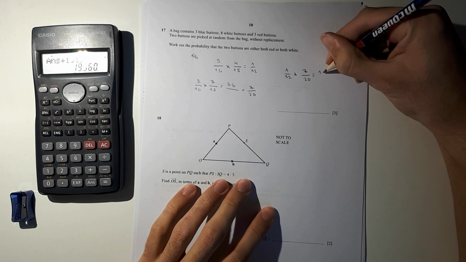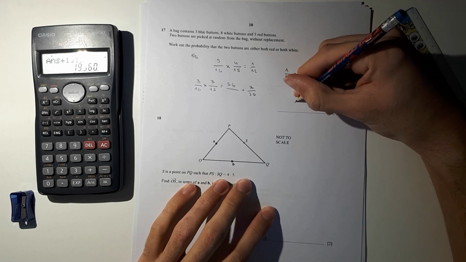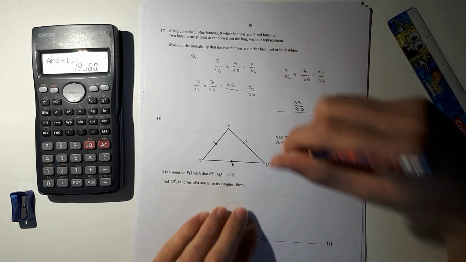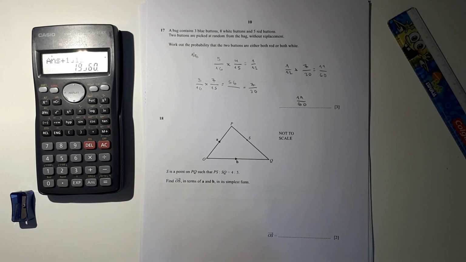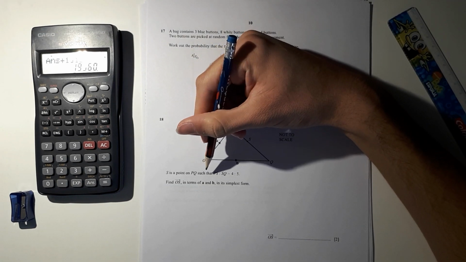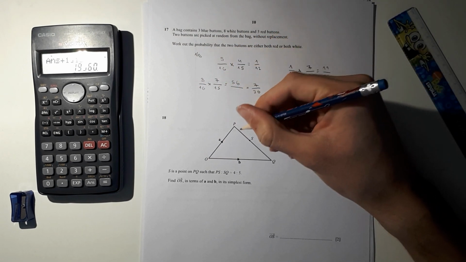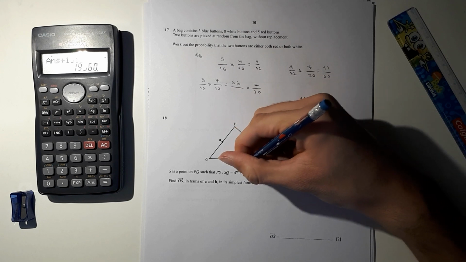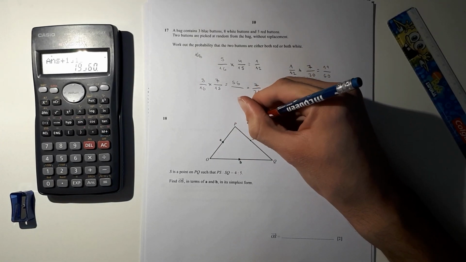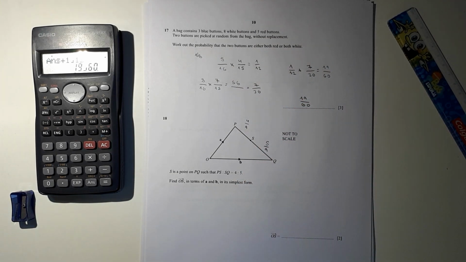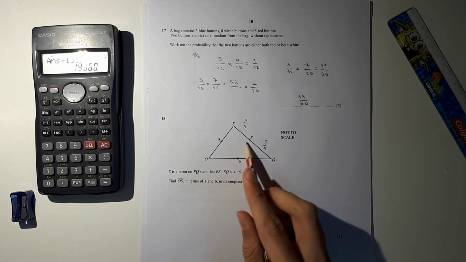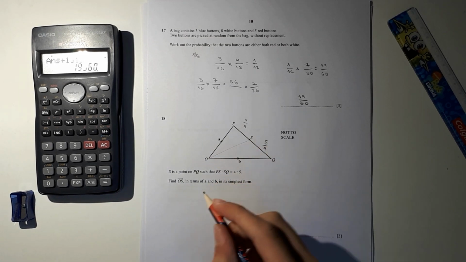And we got 19/60. And now we have to make some calculations with some vectors. So we know that S is a point on PQ such that PS to SQ has a ratio of 4 to 5. And now we have to find OS in terms of A and B.